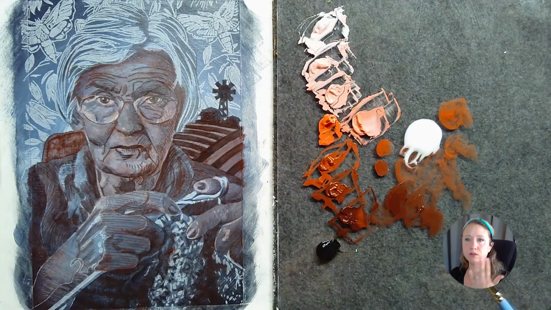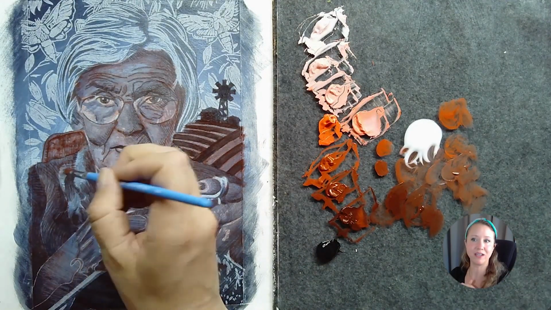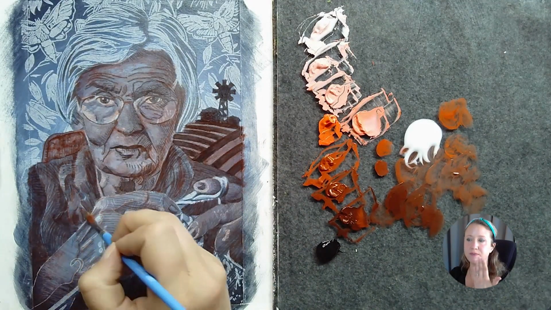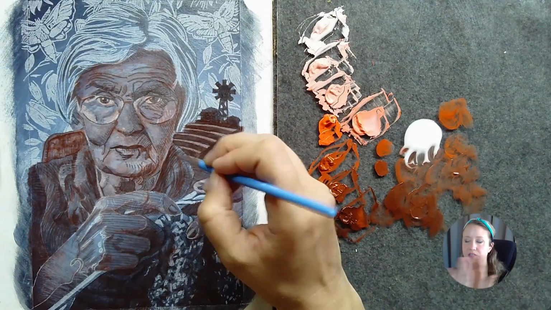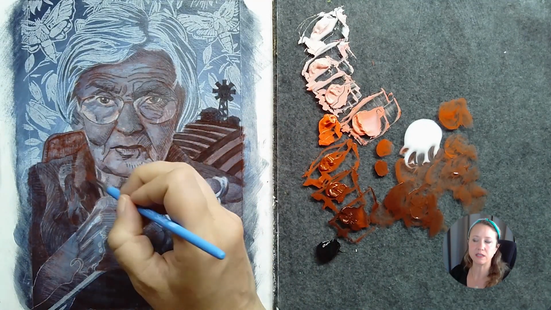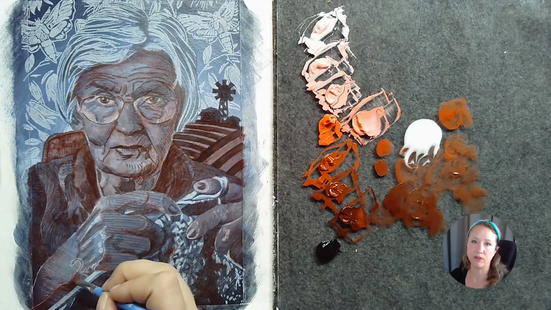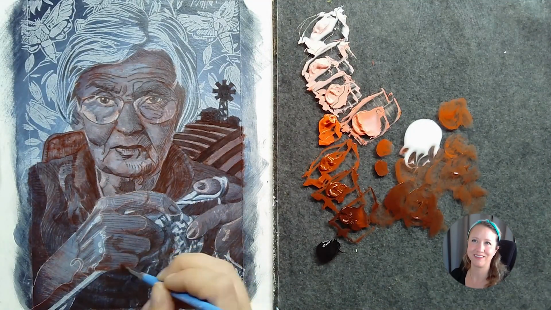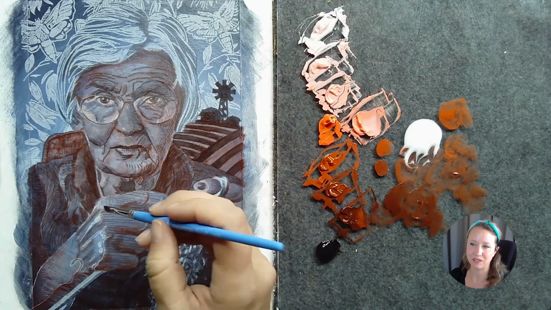So imagine, like we were talking about transparency before, if you have a blue piece of cellophane, kind of like our background, and a red piece of cellophane, and you just lay them on top of each other and shine them through the light, it will most likely look violet, depending on how saturated they are.